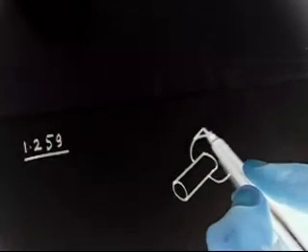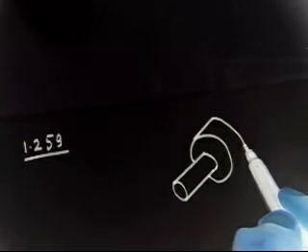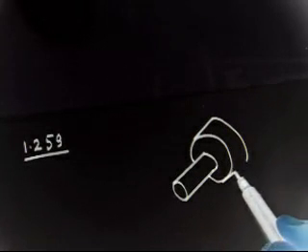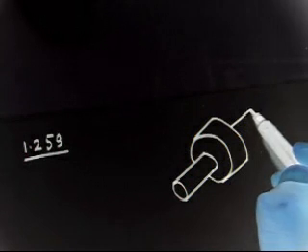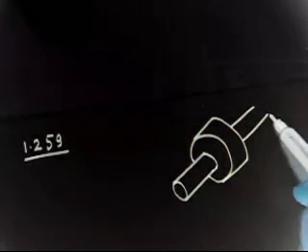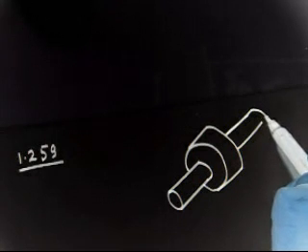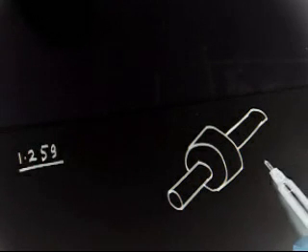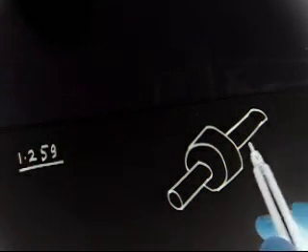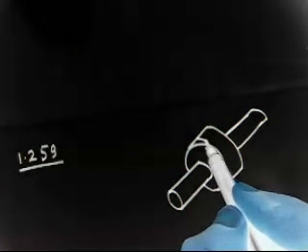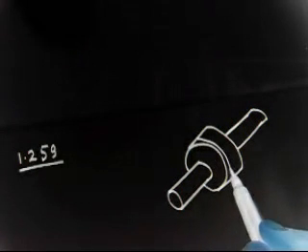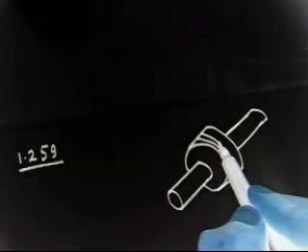And this has something like this, and then this goes this side. And there are some threads that are bound on this. So threads are bound over this.